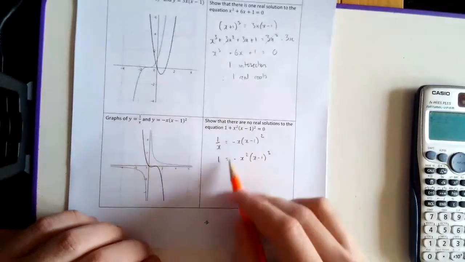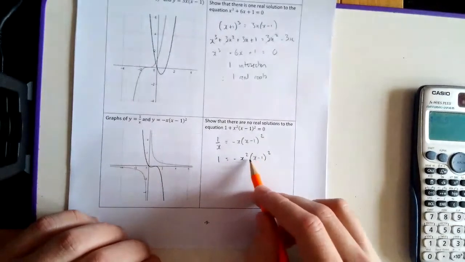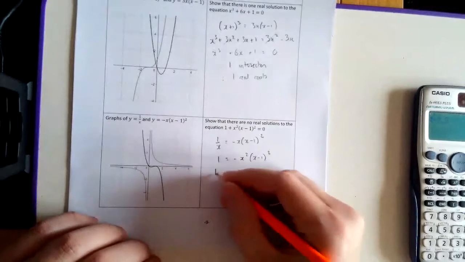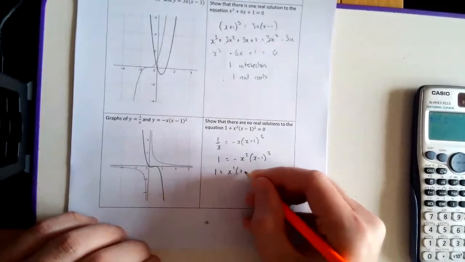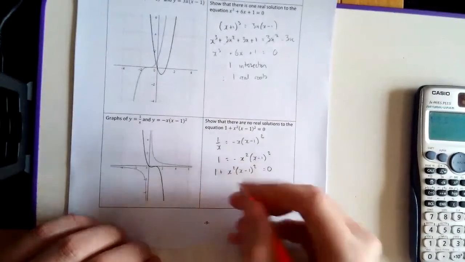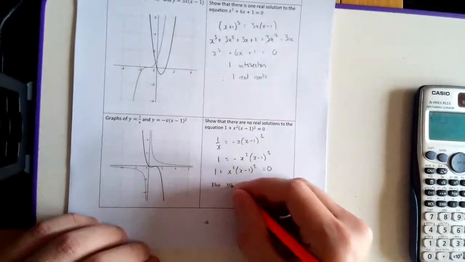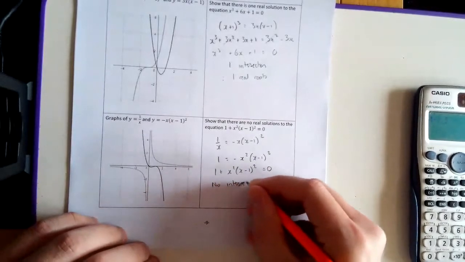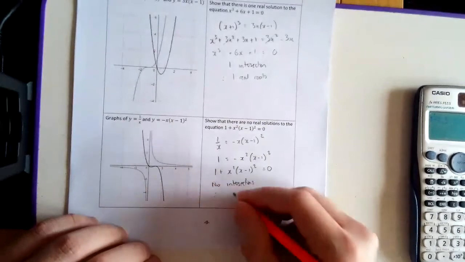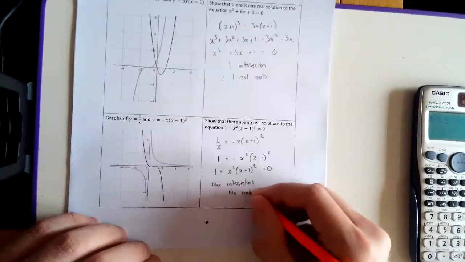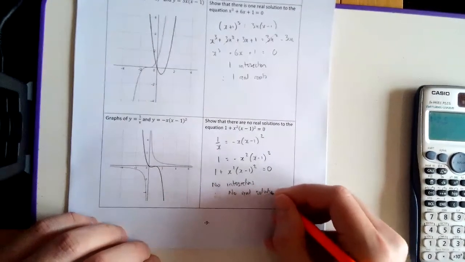And then add x squared, x minus 1 squared to both sides. So 1 plus x squared, x minus 1 squared equals 0. So no intersections, therefore no real solutions or no real roots.